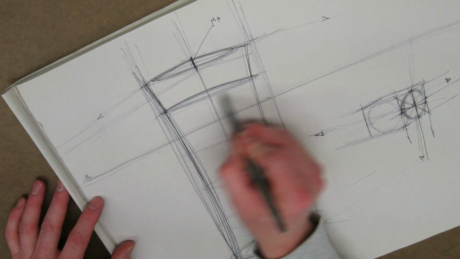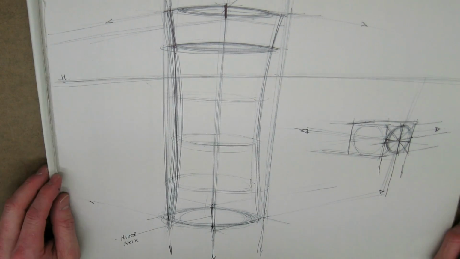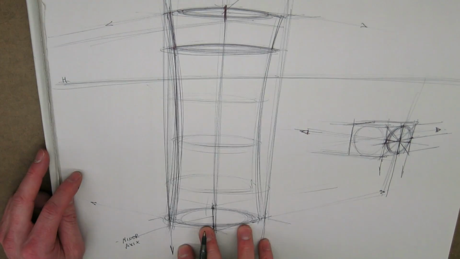So this is a quick demo of perspective and how you can apply it to some basic design sketching.